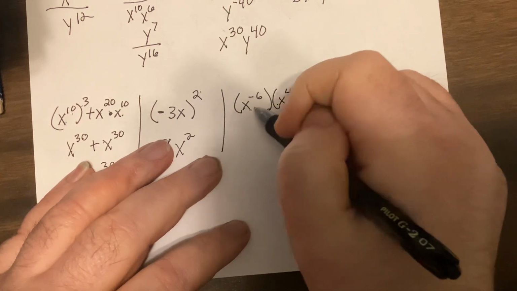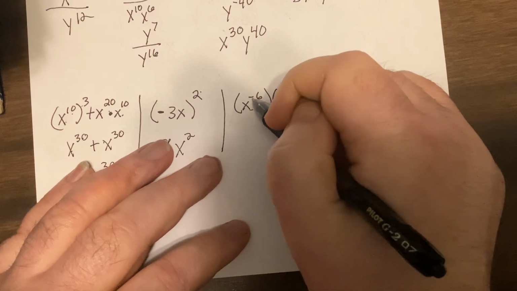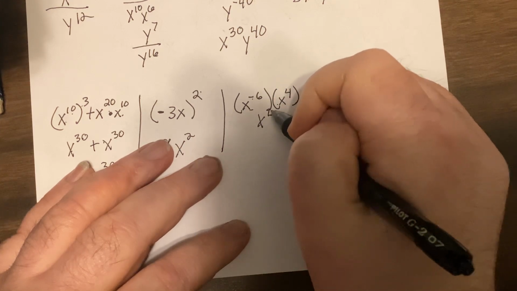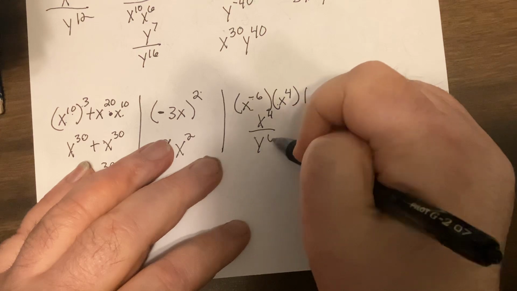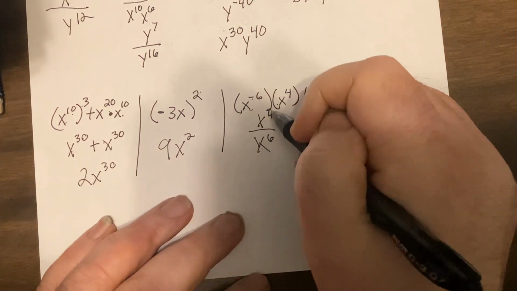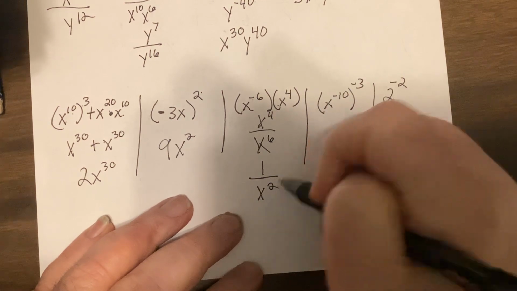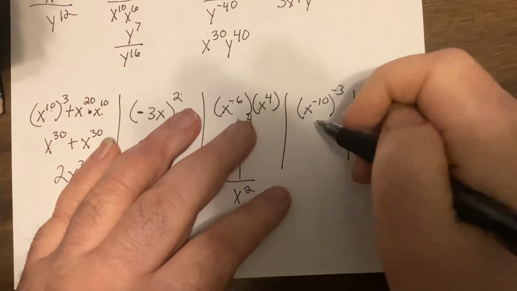When you multiply two things in the same base, you add the powers, or you could say negative power, move it on down. So, oops, that's an x, sorry. So when you divide two things in the same base, you subtract, so the answer is 1 over x squared. Different ways to do it.